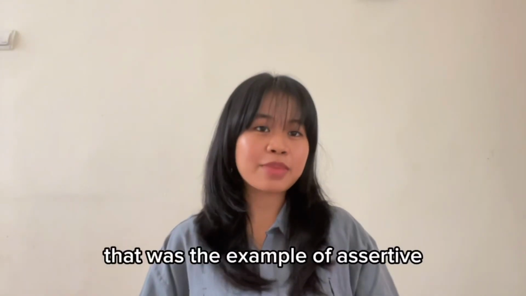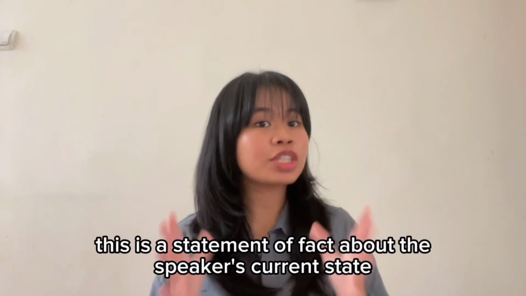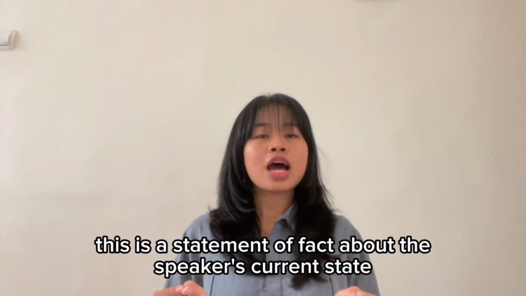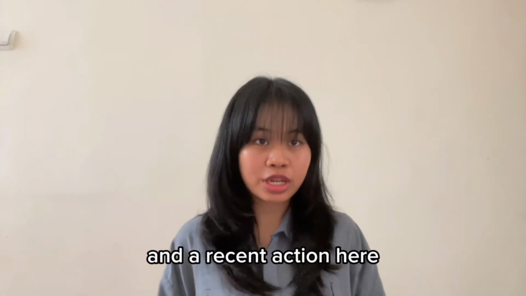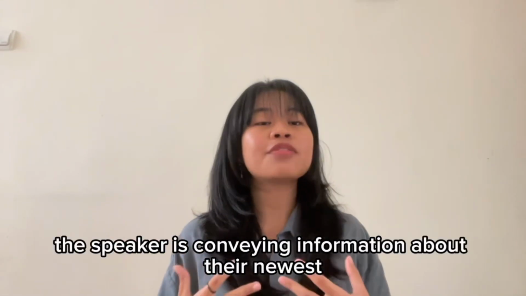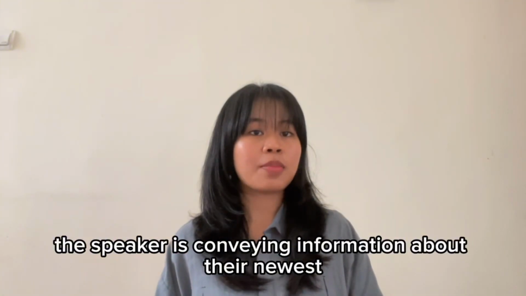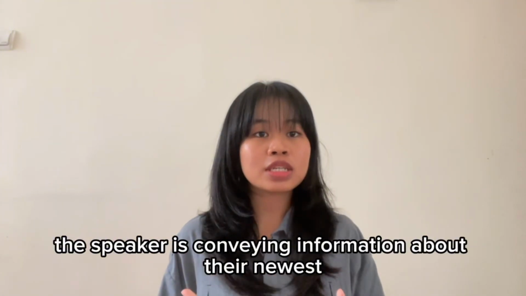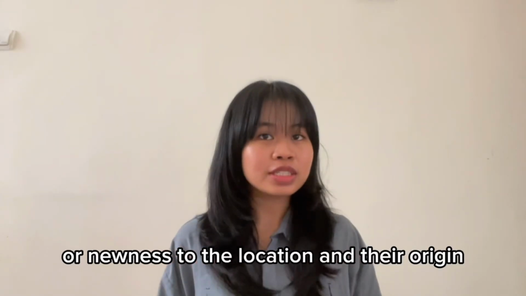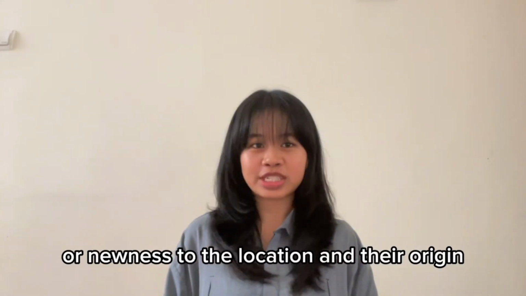That was the example of assertive. This is a statement of fact about the speaker's current state and a recent action. Here, the speaker is conveying information about their newness to the location and their origin.